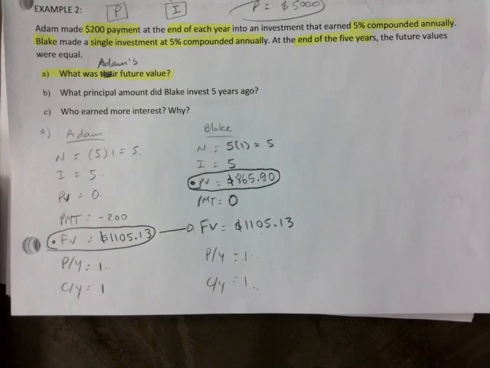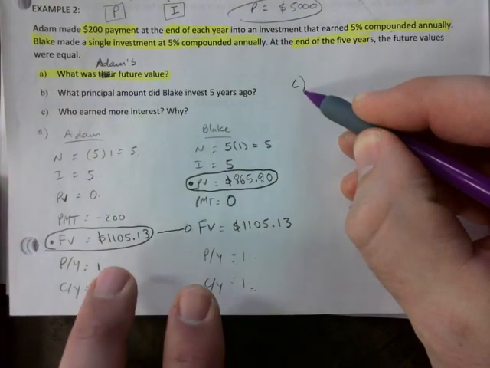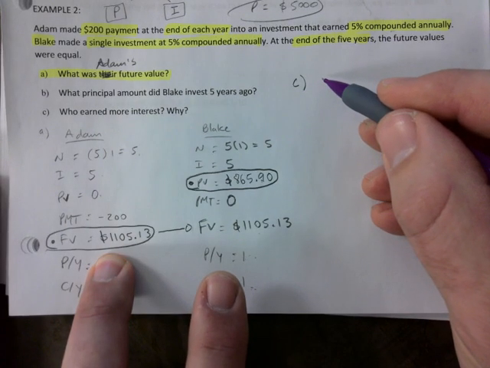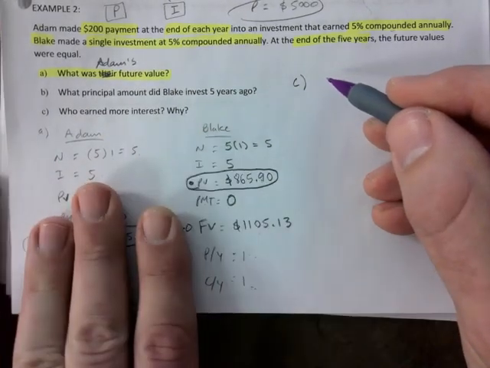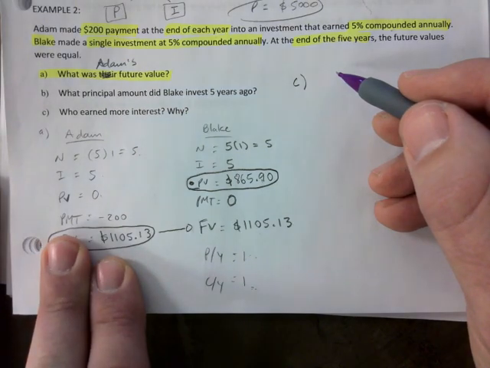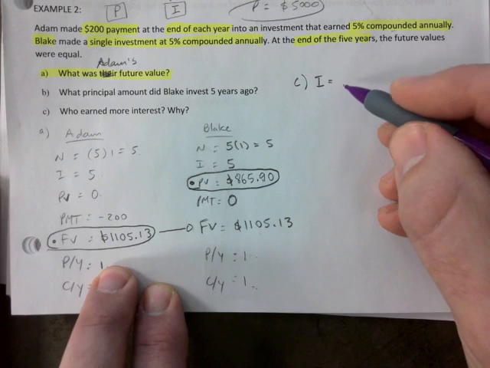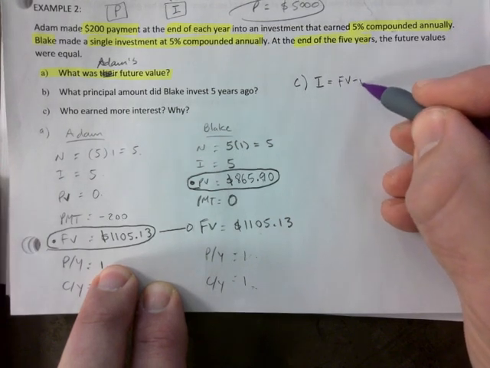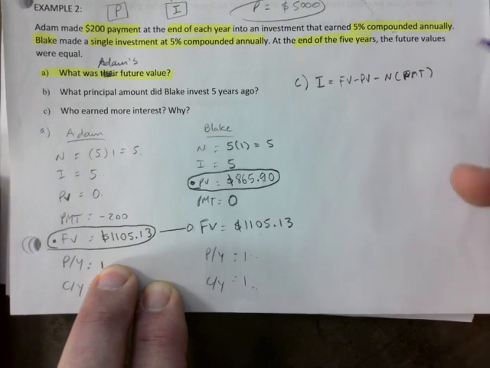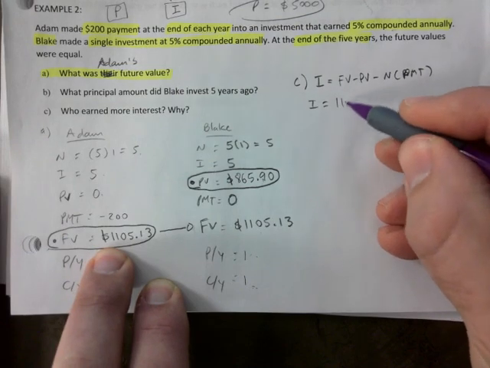Okay. Who earned more interest and why? So we're going to do that here. For Adam, if you use the sum of interest, you're in trouble. Because if you use sum of interest, you're only solving for Blake, not for Adam, right? So you've got to watch out. I'm going to use the formula maybe. So it's future value minus present value minus n times payment. And there are various ways of doing this. As long as you're consistent, you're okay.